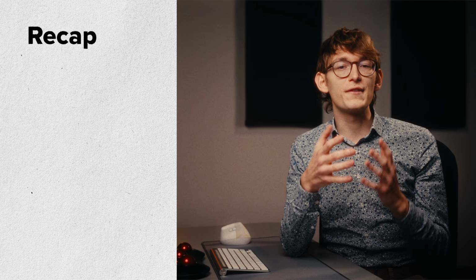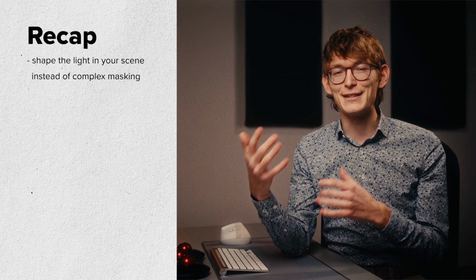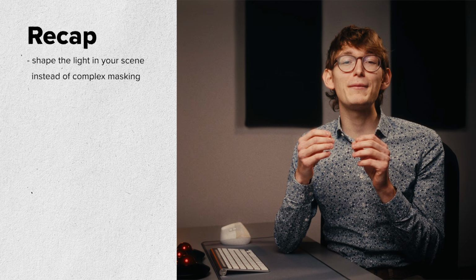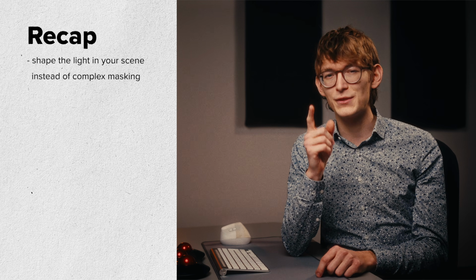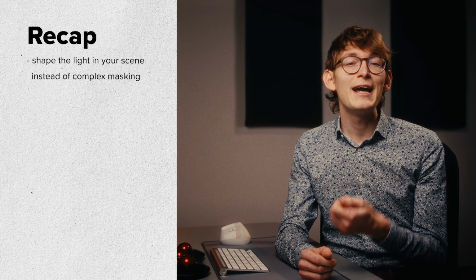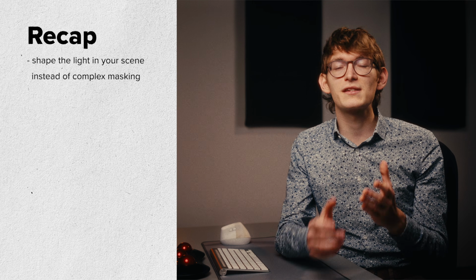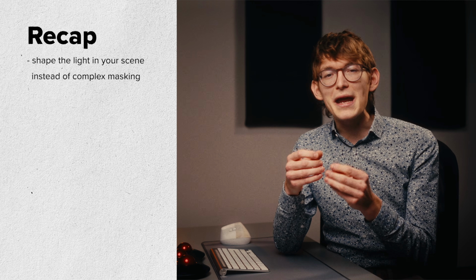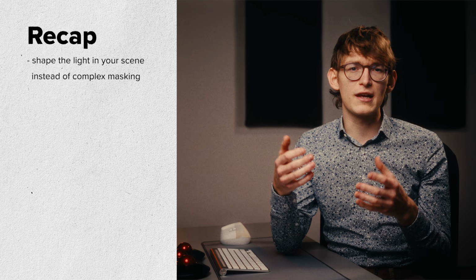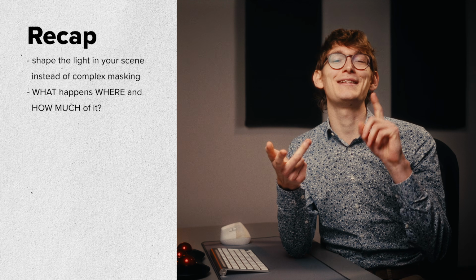Struggling with complex masks and super targeted adjustments is usually a sign of trying to find a solution to the wrong problem. More often than not, it can be resolved by shaping the light in your scene. Remember, light is the most fundamental quality, and photography literally means drawing with light, so don't sleep on it. Increasing the contrast with the contrast slider will probably not cut it, as it uniformly increases the contrast throughout the scene. In order to shape light effectively, we need to be able to control our adjustments. Always ask yourself what happens, where, and how much of it.